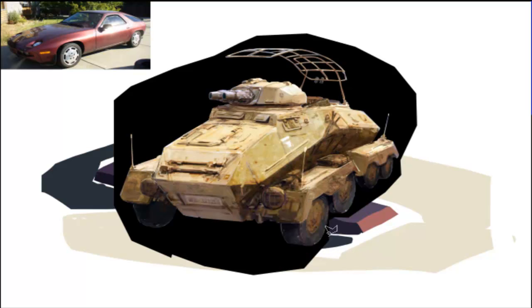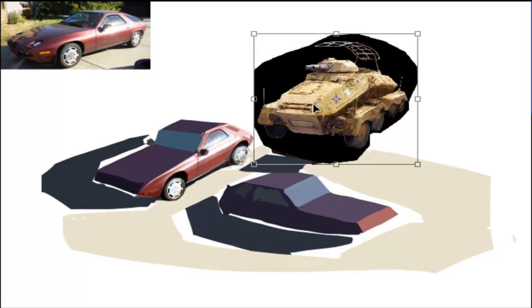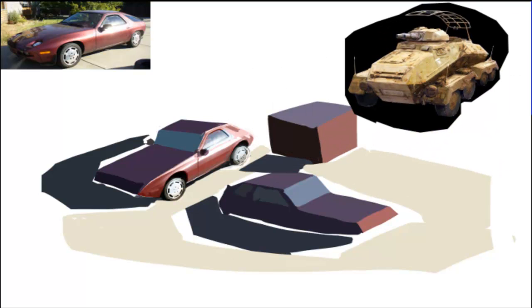And I'm going to bring in a cropped version of the sci-fi tank from later on, to illustrate how things don't have to obviously be a one-to-one recreation to be compatible with one another. I'll trim off a top bit.